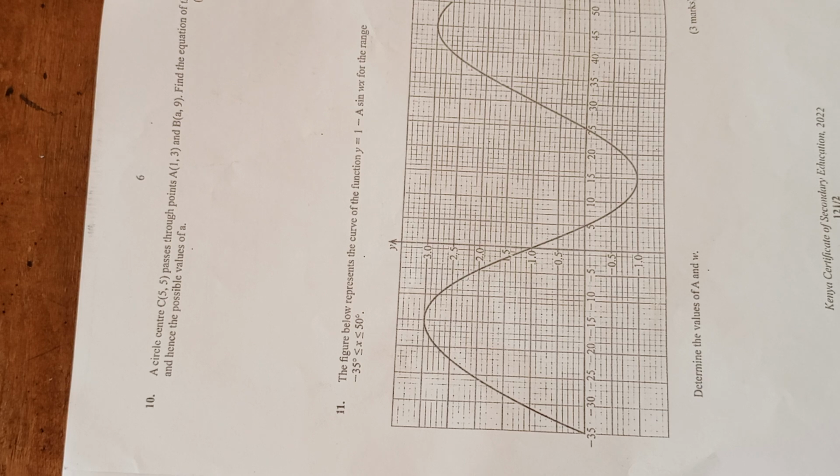The figure below represents the curve of the function y equals 1 minus a sine wx for the range of negative 35 degrees less than or equal to x less than or equal to 50 degrees. So the range of values for x is between negative 35 degrees and positive 50 degrees. So the wave is actually drawn between those values.